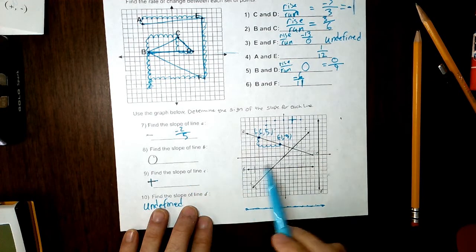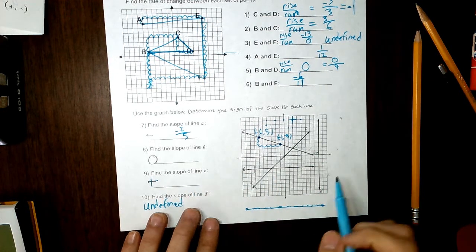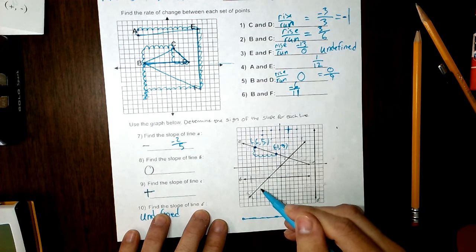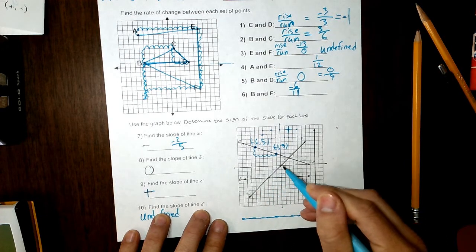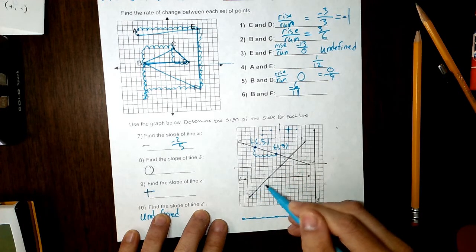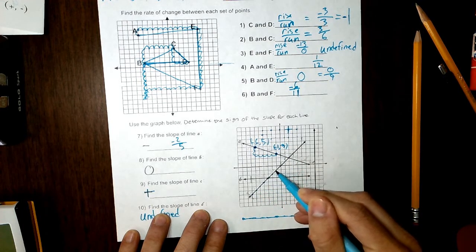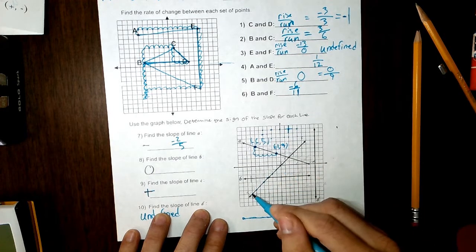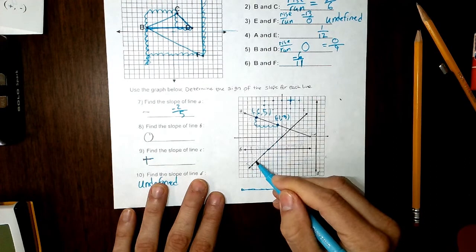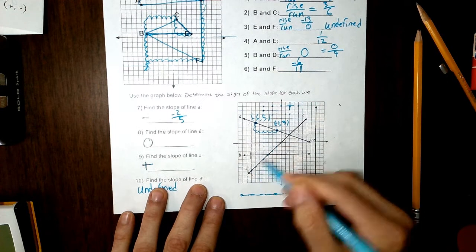Line B, we said was 0. We already got it. And then line C, same thing. So find where it's crossing. It looks like it's crossing a lot, right? In fact, it looks like every hash mark is across. Okay, so we could pick this one and this one. We can pick this one and this one right next to each other. We could pick this one and this one.